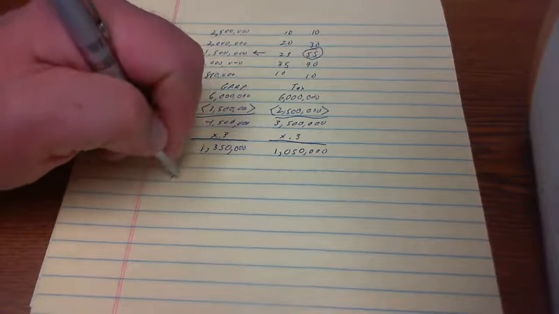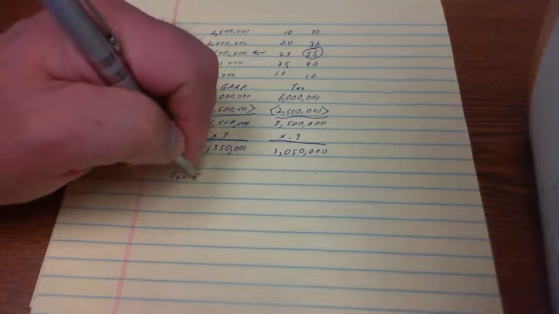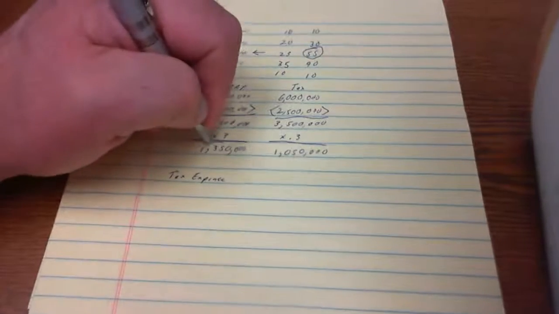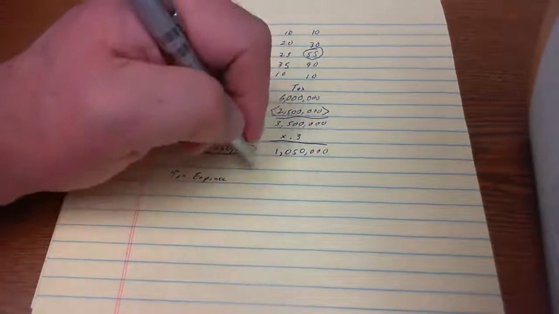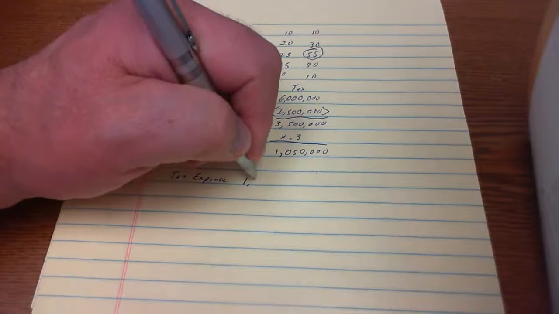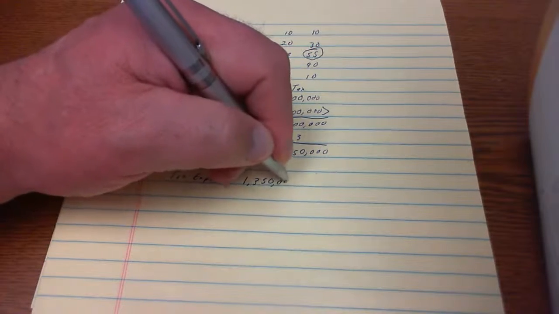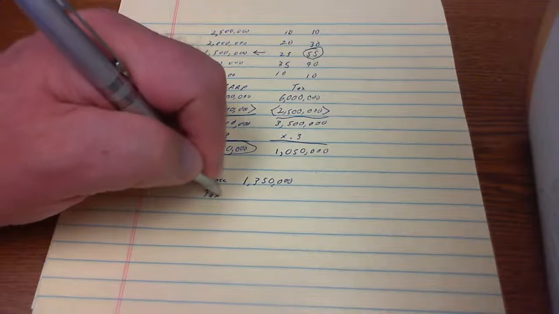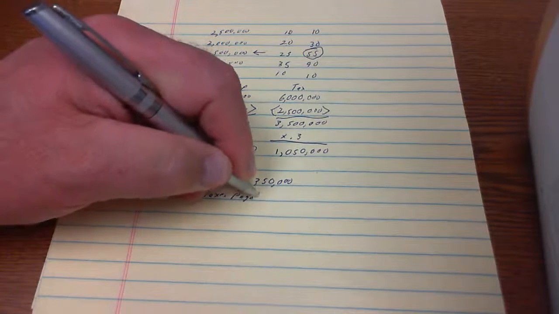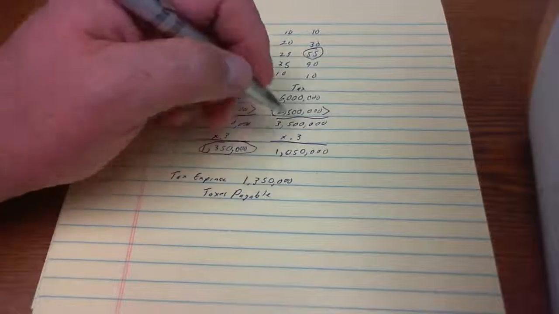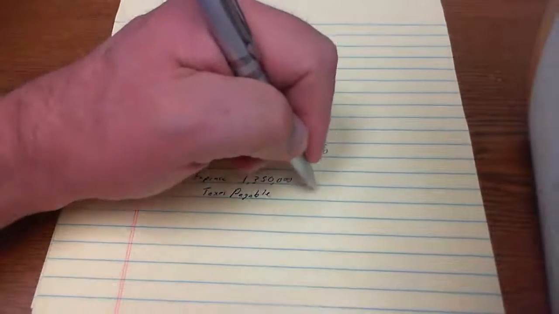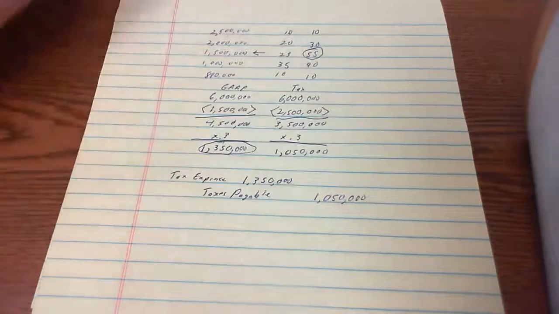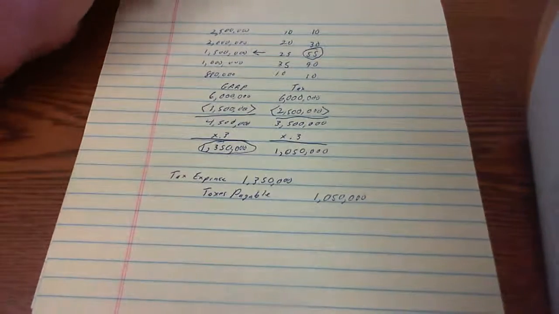All right, so now we're going to have our book entries. So our tax expense will be this number right here, the GAAP amount, $1,350,000. Then we're going to have our taxes payable, and that's going to be this amount right here, the $1,050,000. Wouldn't you love to write that check to the IRS?